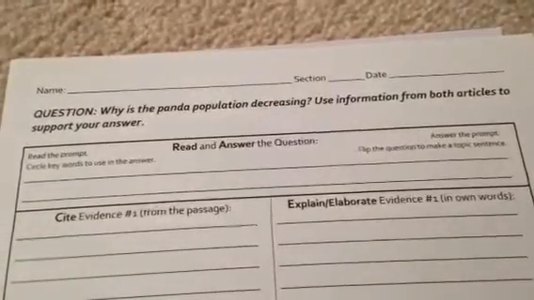The first step of RACER is to take a look at the question. We need to read the question. The question says, why is the panda population decreasing? And I know that decreasing means getting smaller. Use information from both articles to support your answer. So I read the question.